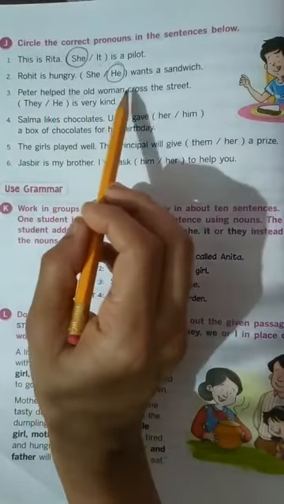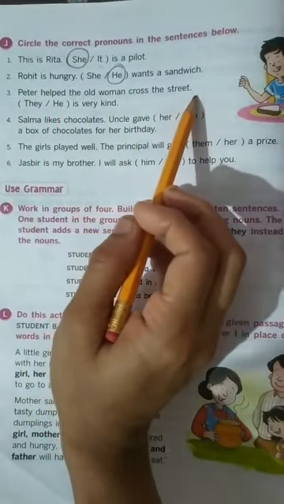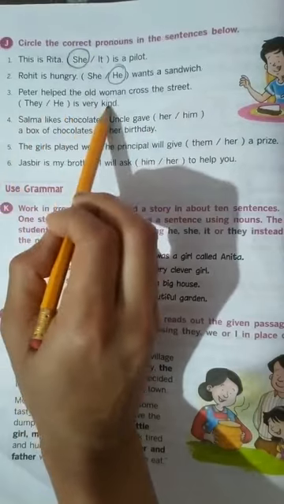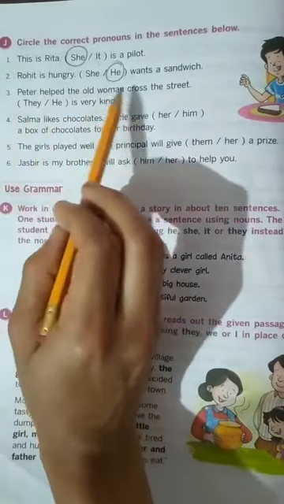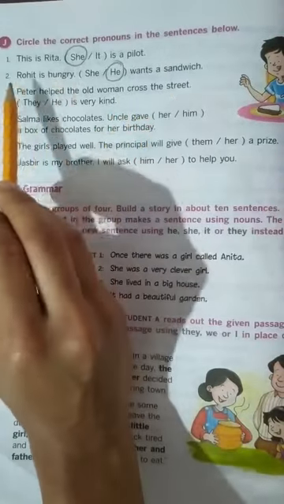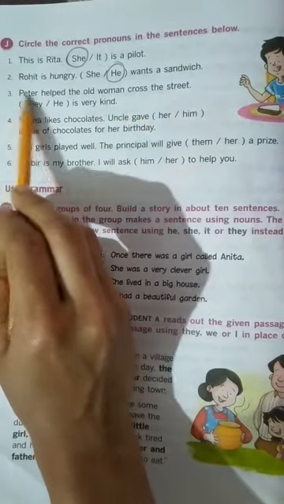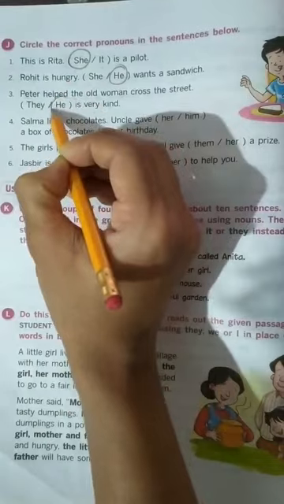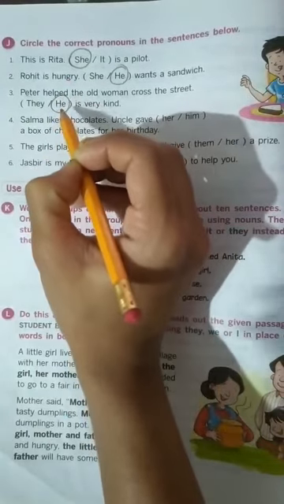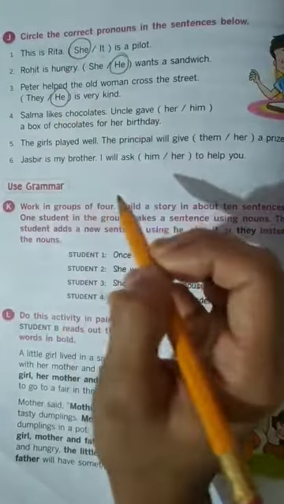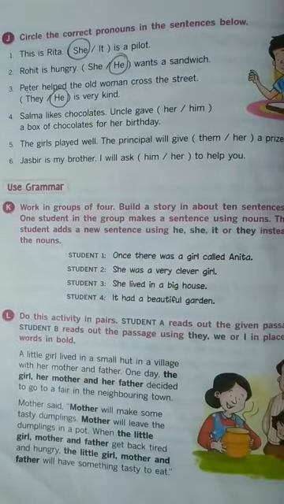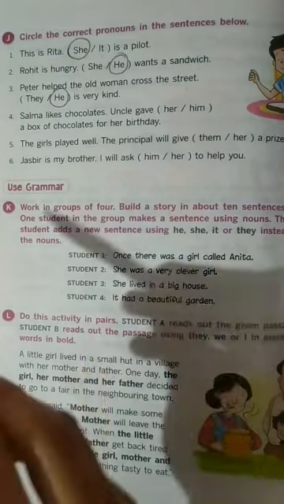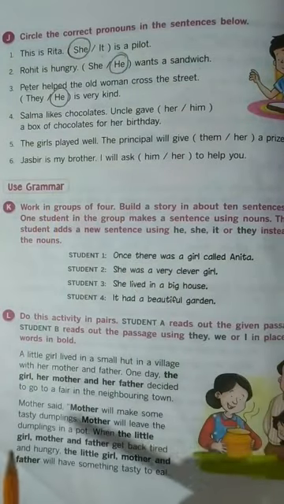Peter helped the old woman cross the street. Dash is very kind. Peter helped the old woman cross the street. Peter is the name of a boy. So the pronoun he can be used. He is very kind. Can you do the rest three on your own? Please try. Next question. Use grammar.